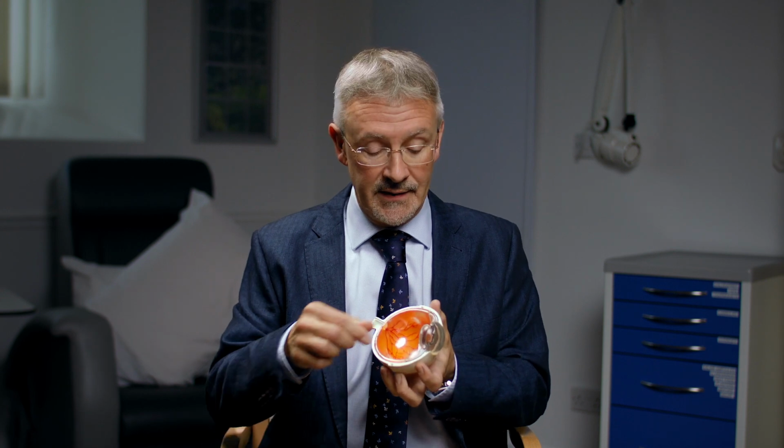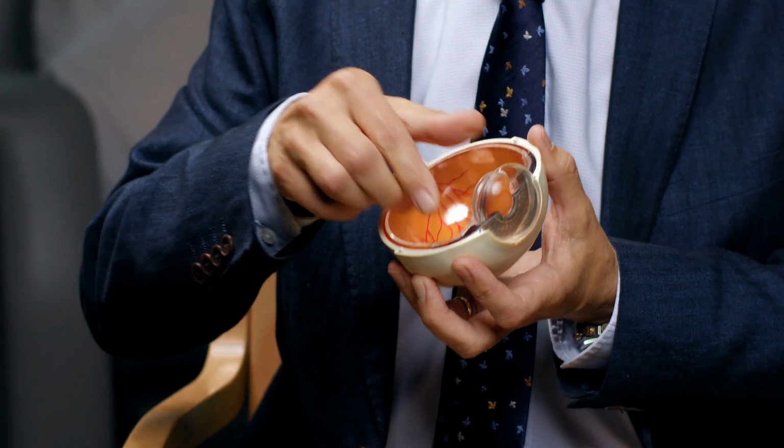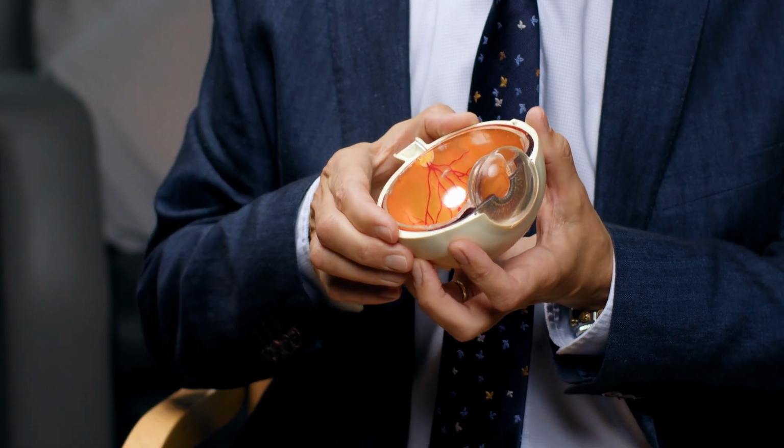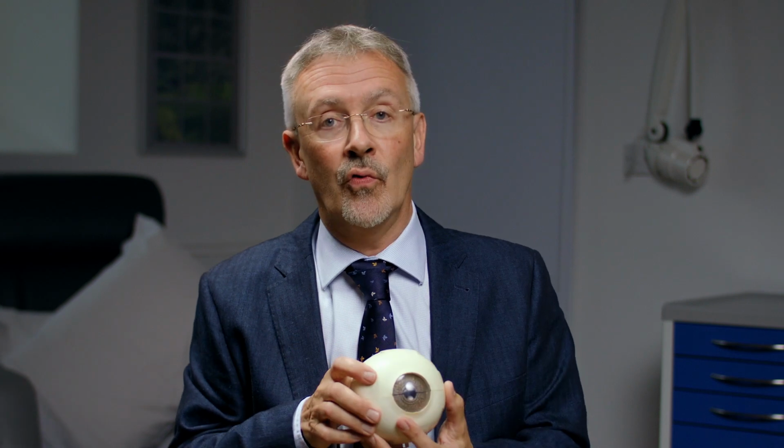After removing the cataract, we place the new artificial lens in exactly the same location where your natural lens used to be. This will remain in your eye permanently, helping to focus light properly onto your retina. This tiny incision is usually self-sealing and doesn't require stitches. It will heal on its own.